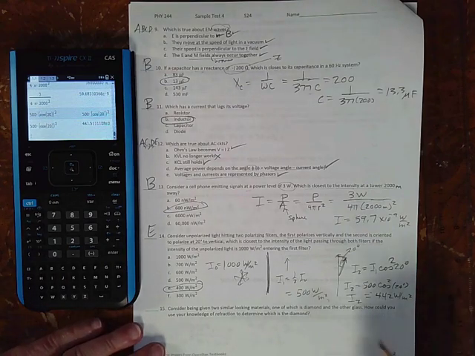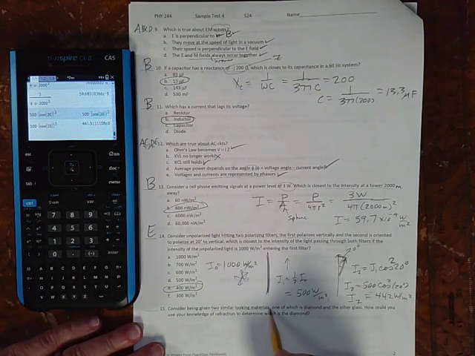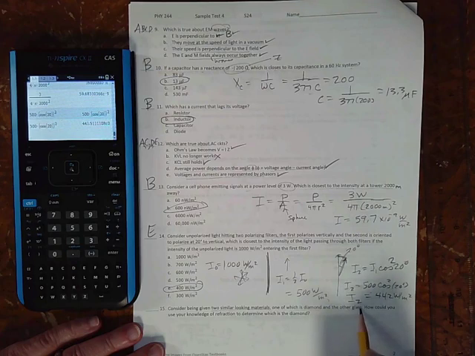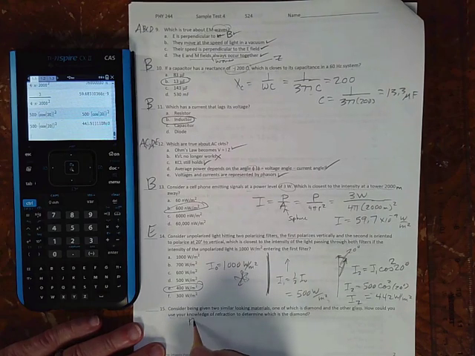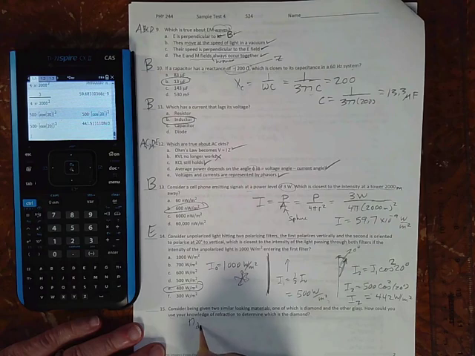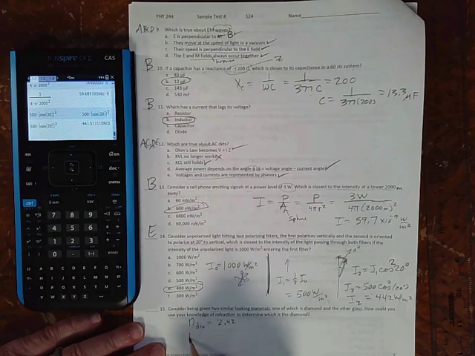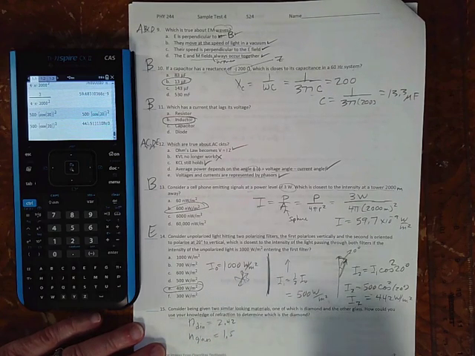Alright, consider being given two similar looking materials, one of which is diamond, the other is glass. How could you use your knowledge of refraction to determine which one is the diamond? Alright, so n of a diamond, like we have in the previous example, is big, 2.42, whereas n of glass is about 1.5 or something in that range.